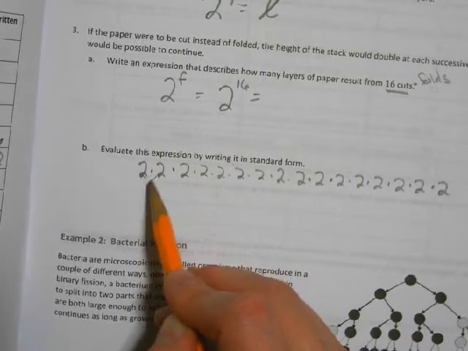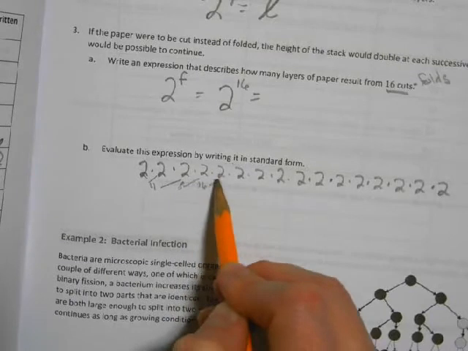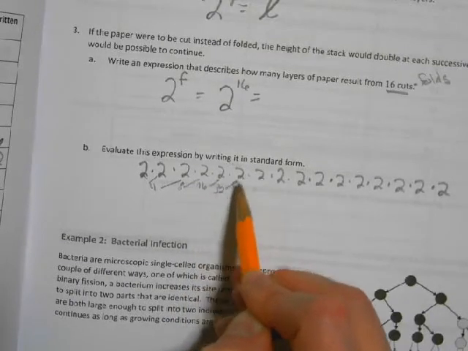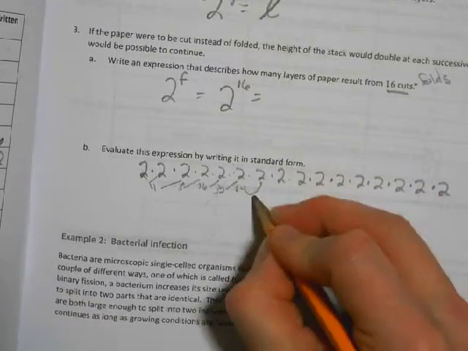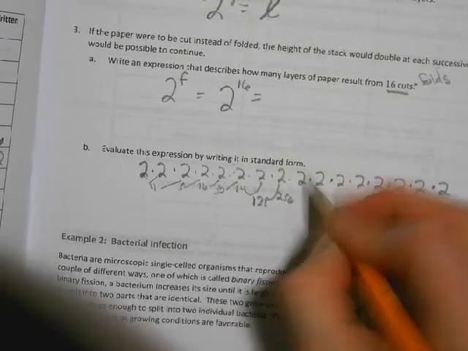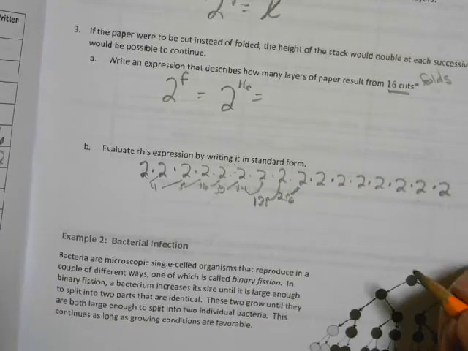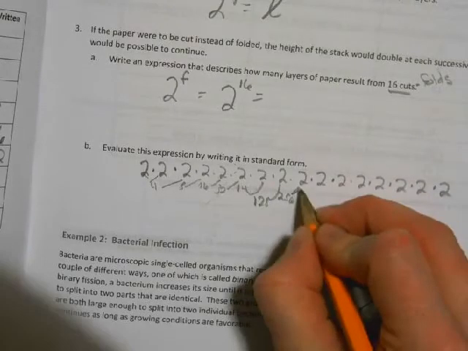We have 4, 8, 16, 32, 64, 128, 256. 256 times 2 is 528, I think. 512 wasn't even close.